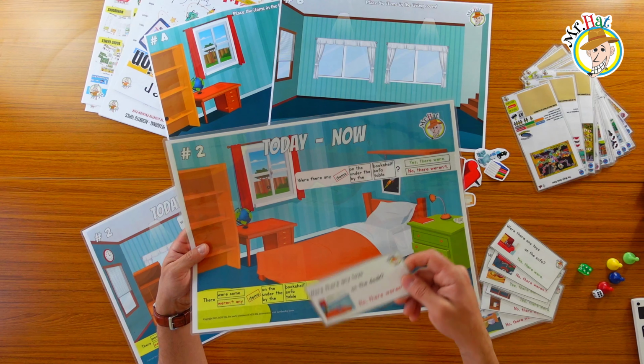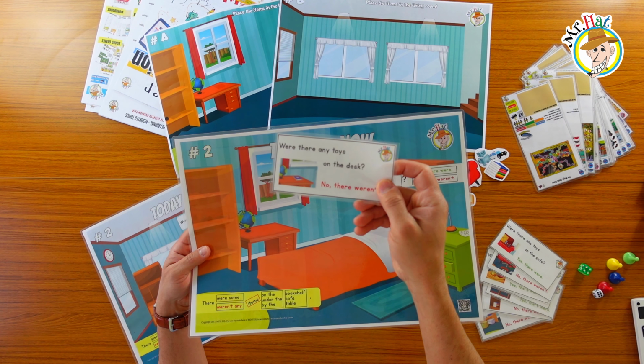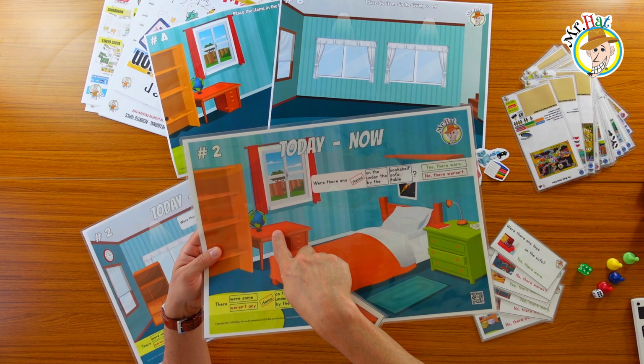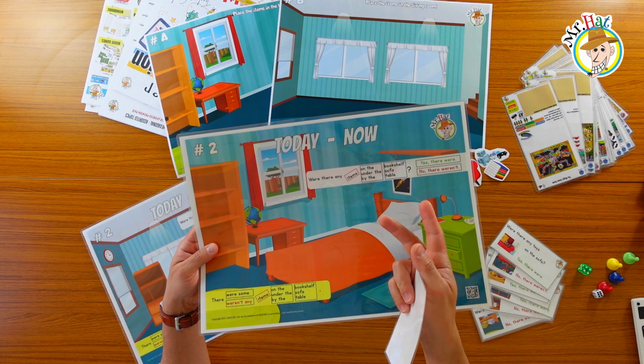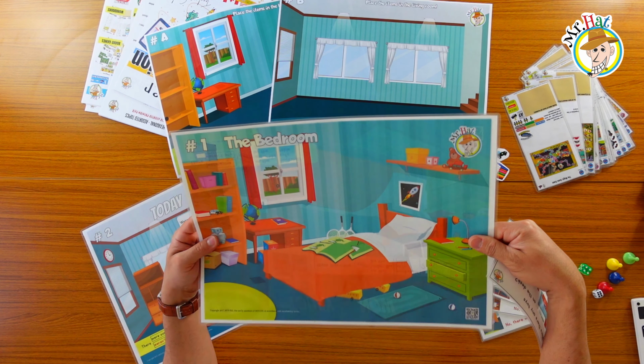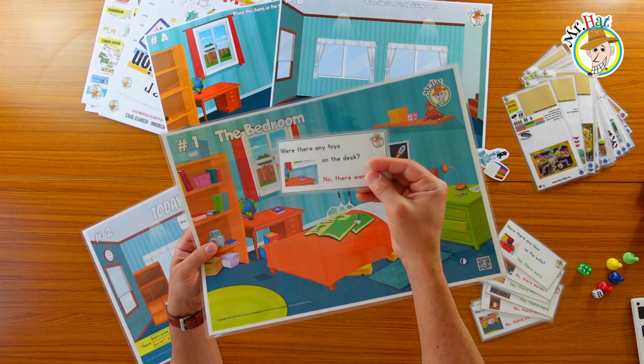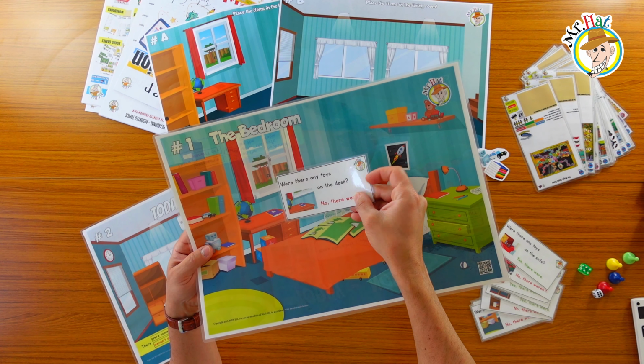Question cards version: the teacher or a student draws a question card and asks, for example, were there any boxes under the desk? Then the students raise their hands to answer. The fastest one gets a chance. The correct answers are worth 1 point. The cards have the answers so the students can play with confidence and focus on speaking time.